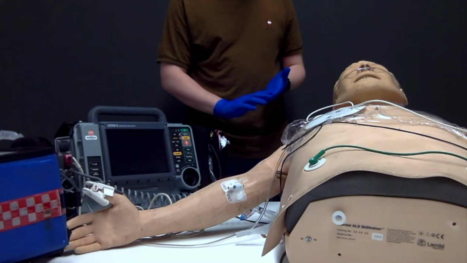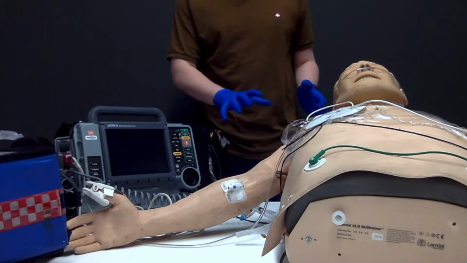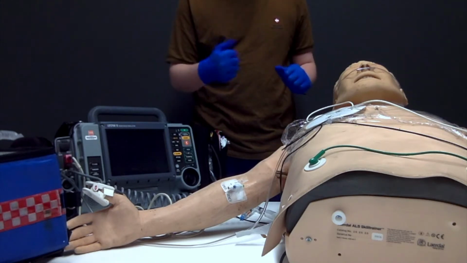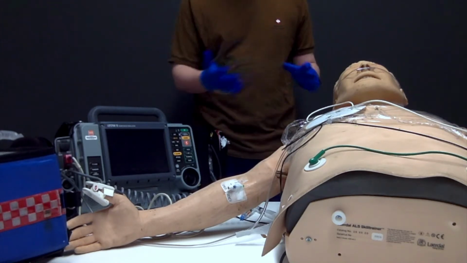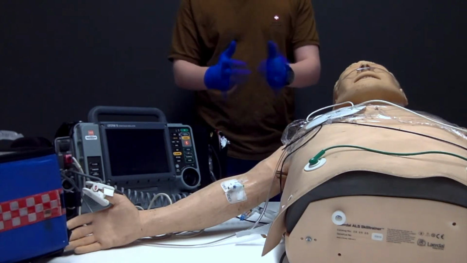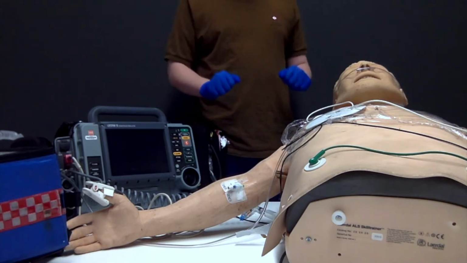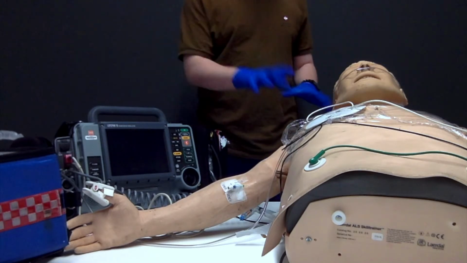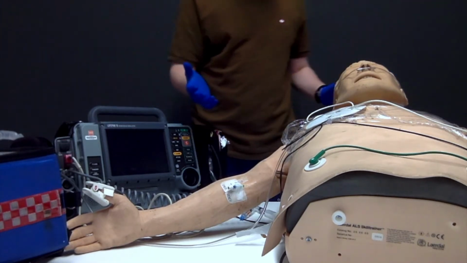Now, during sedation, what we're looking for is that depressed level of consciousness. We can use the AVPU scale: alert, responds to verbal, responds to pain, or unresponsive completely. We're looking for somewhere halfway between verbal and pain for this moderate sedation. Now, once he's at that level we want, we can commence with our procedure.